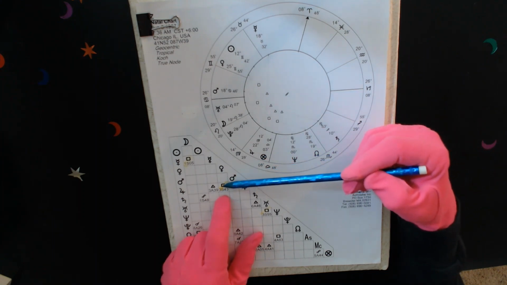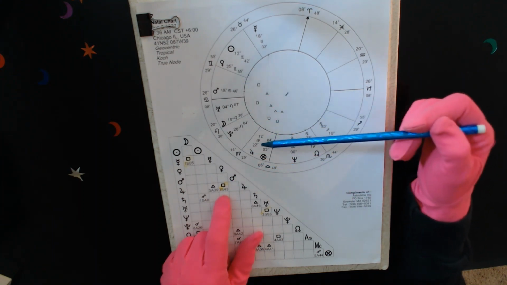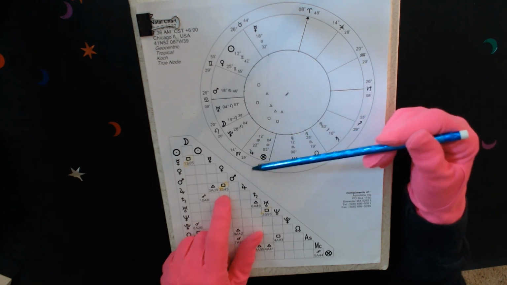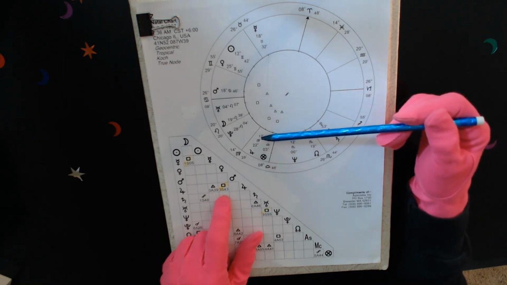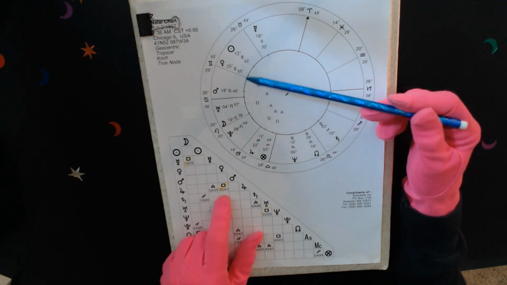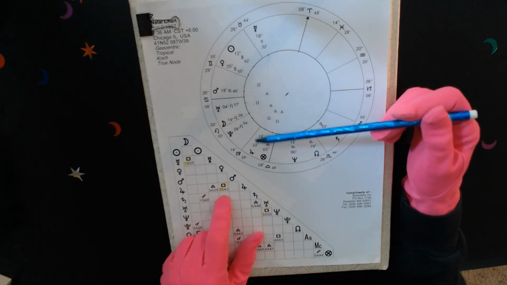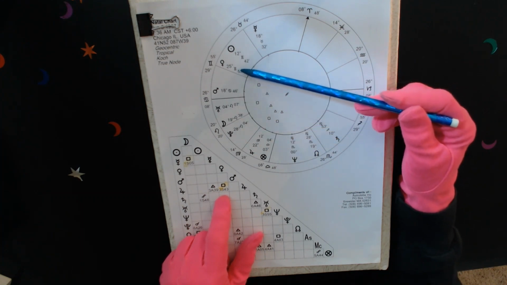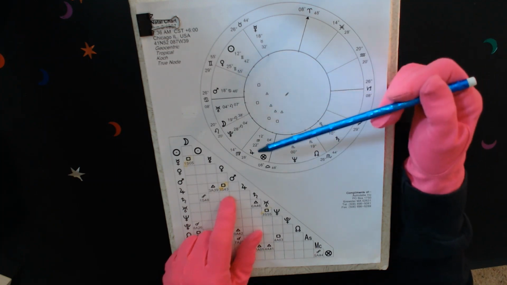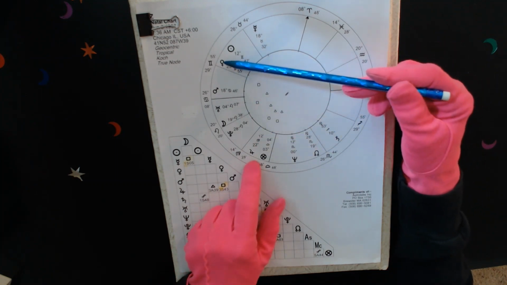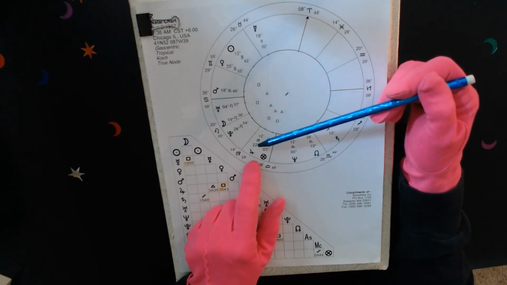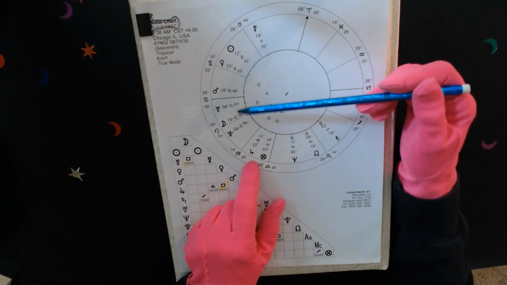But when we see a square between those two, the main thing when you see struggle with Jupiter is that it means too much. When you see Jupiter squaring any planet in Gemini, this may mean talking too much. This person might exaggerate things. Sag is also known for being good.